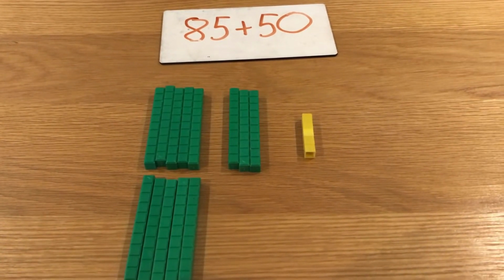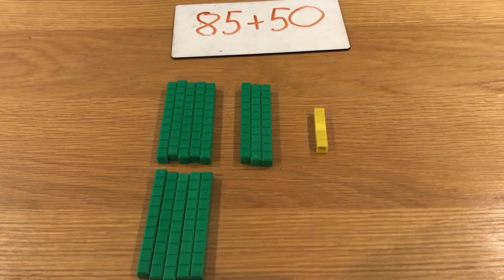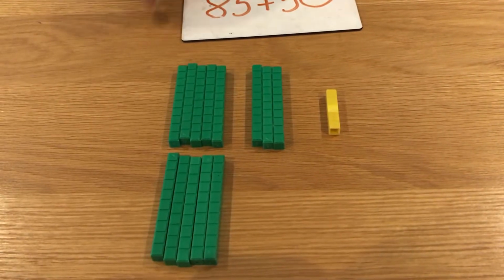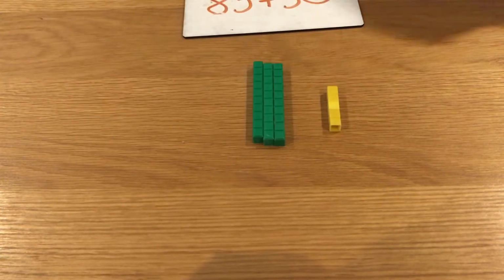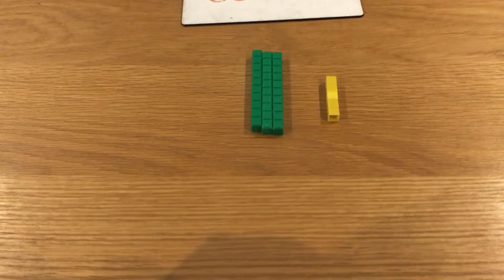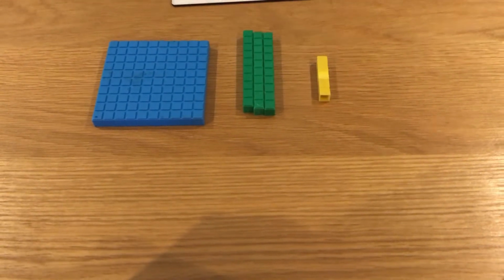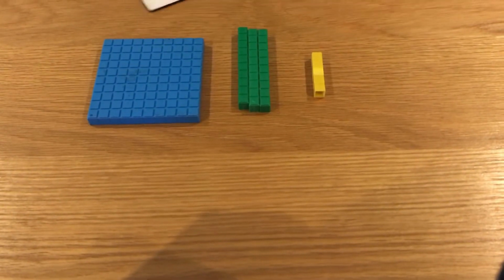But that's not an efficient way to do it. Let's think about the calculation. We've got 85, that's 8 tens. We're going to add another 5 tens. We've got 13 tens. We exchange 10 tens for 100, and we now have 135.